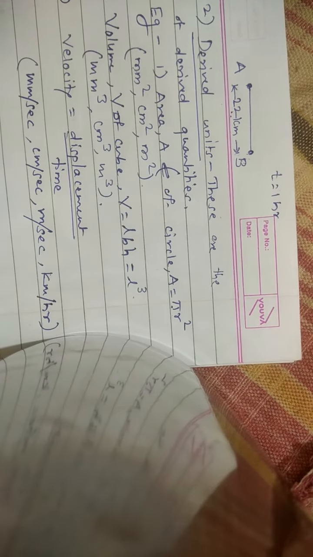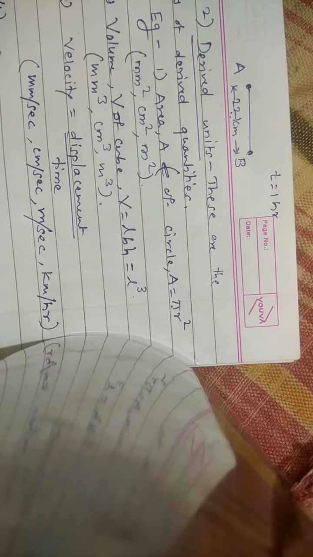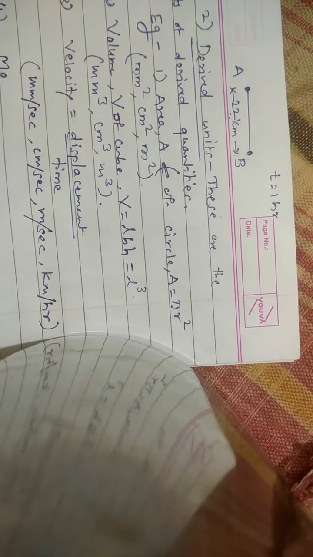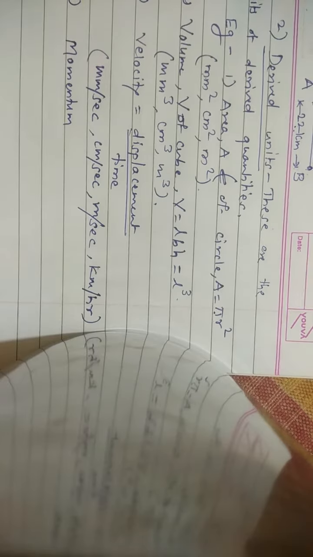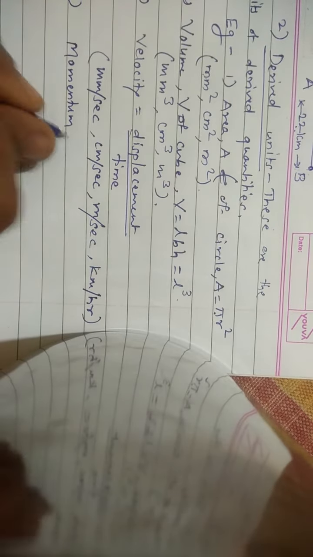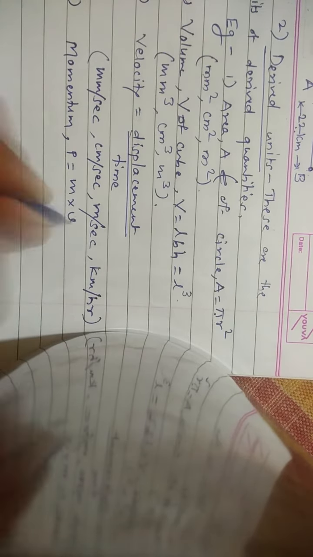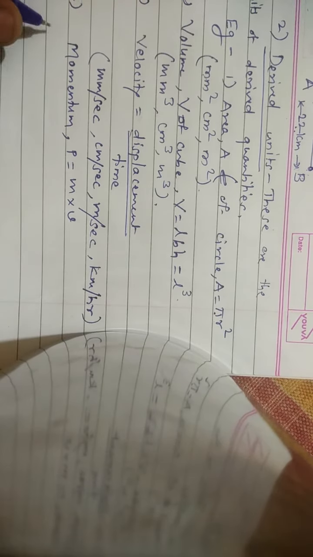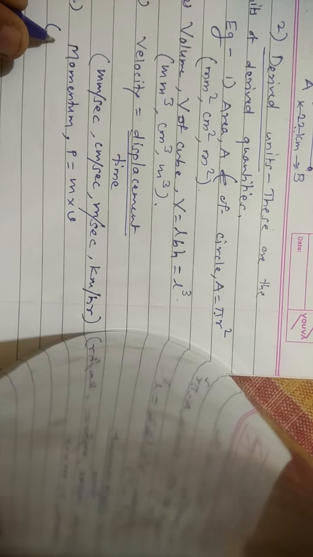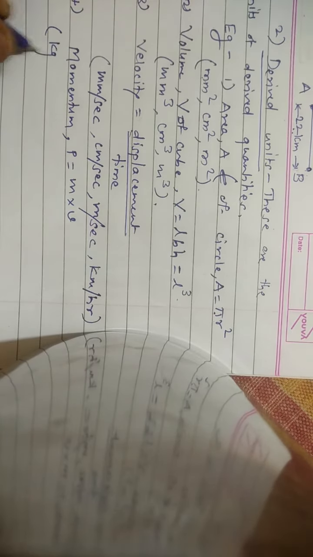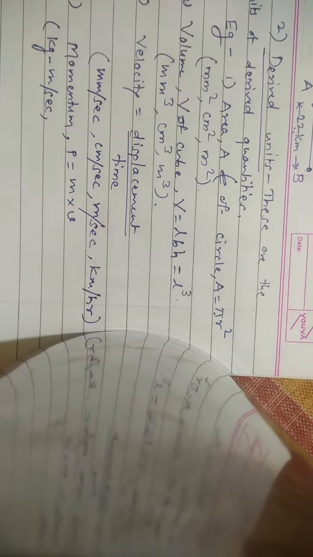So n number of examples can be given. Suppose you have momentum, right? Momentum is denoted by the letter small p, and it is nothing but mass into velocity. So what will be the units here? Say mass is measured in kilograms and velocity is measured in meters per second.